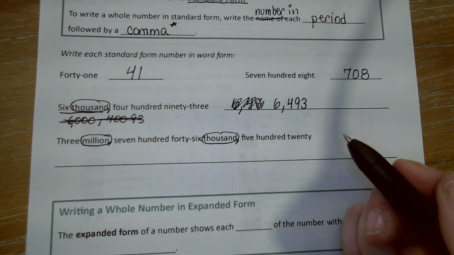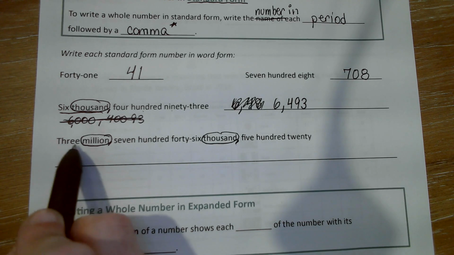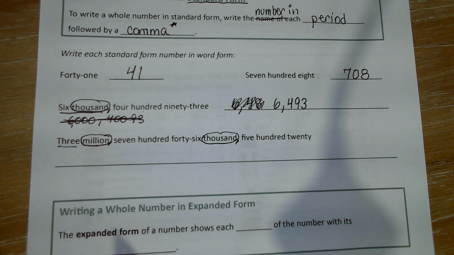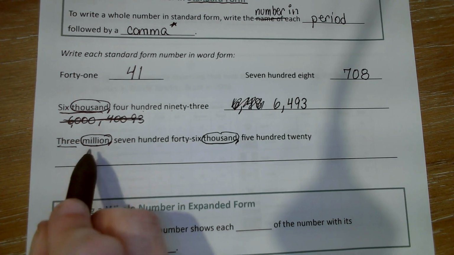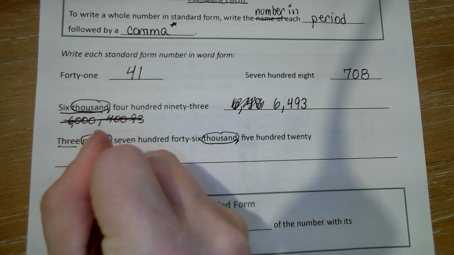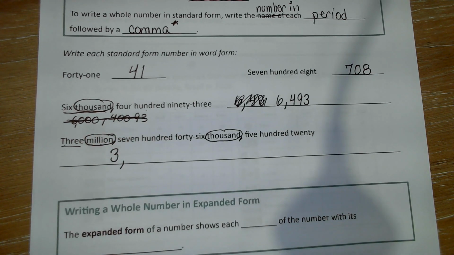Now that I know my periods, I can write my digits a little bit easier. I'm going to read whatever number is in front of the period name. So the first one is 3, and then million. Now remember, when it's a period name, I replace it with a comma. So I'm going to write 3 million.